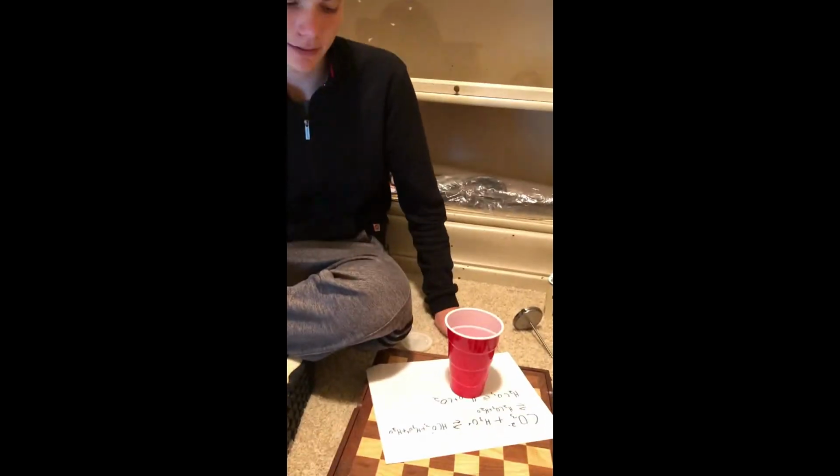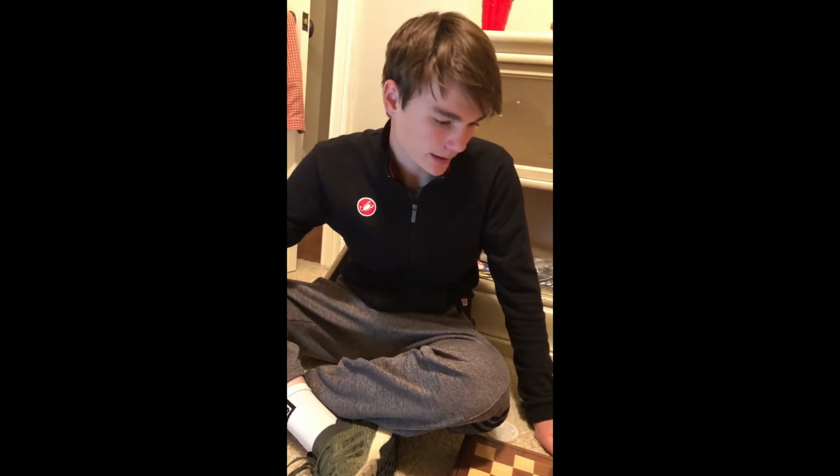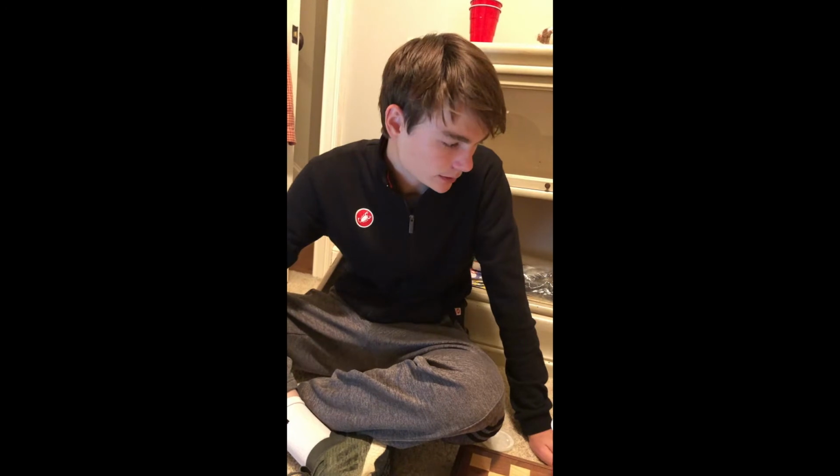An exothermic reaction is a reaction that releases heat, and an endothermic reaction absorbs heat energy. Hi, I'm about to do a chemical reaction, and this reaction will release heat. It is called an exothermic reaction. There's two types of reactions that involve a change in temperature. There's exothermic and endothermic. And exothermic releases heat, where endothermic does the opposite.